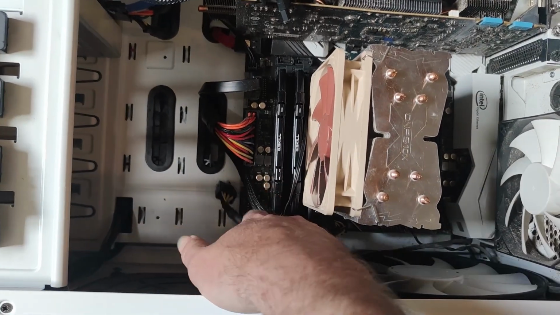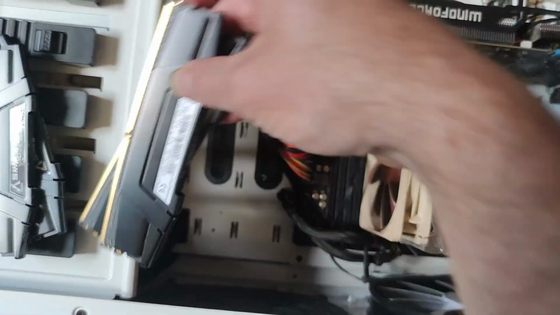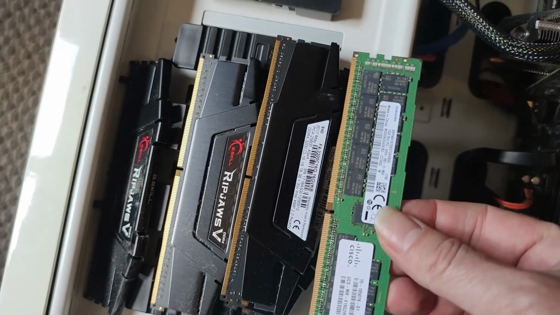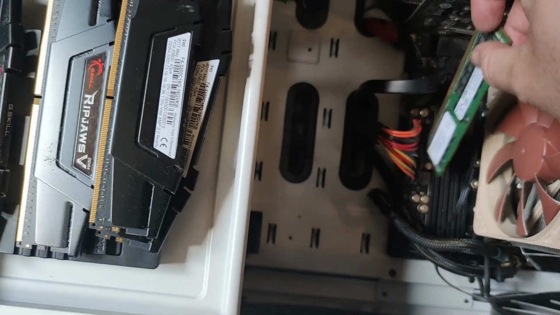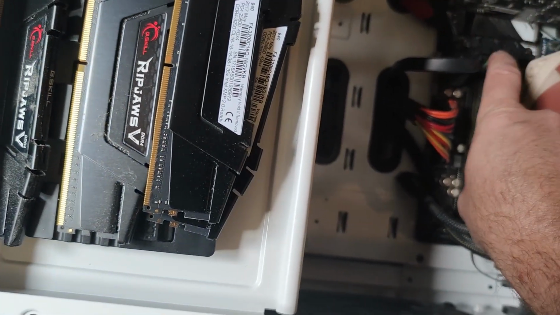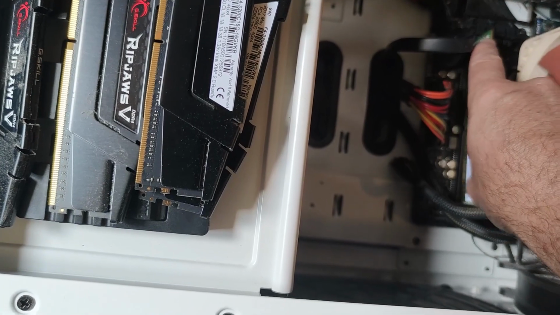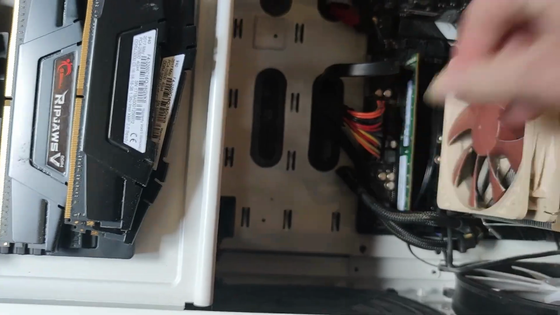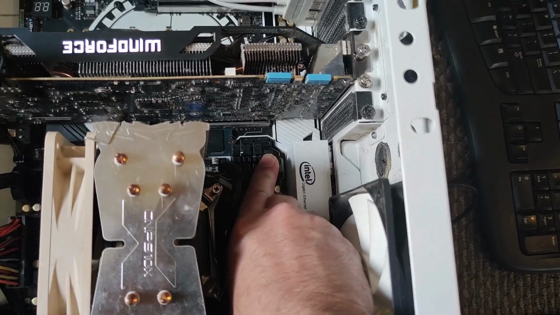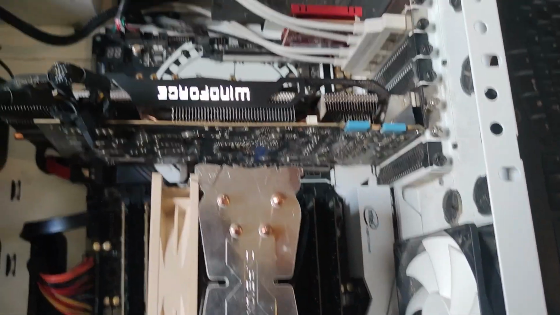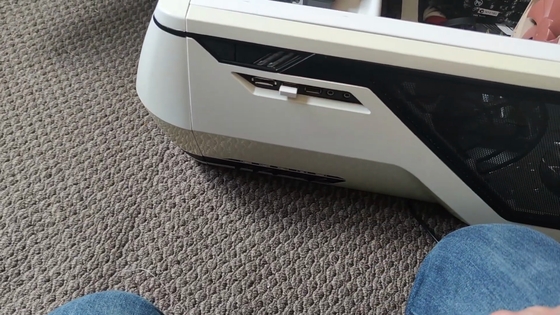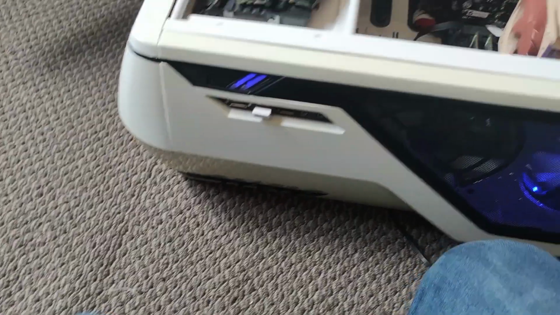Let's go in the outside slots. So 1, 2, 3, 4. Okay, so these don't quite look as sexy as the Ripjaws, but they should do the job. I said outside, didn't I? Quite nicely. Okay. 2, 3, and 4. And the moment of truth. Will it post? Oh, that one. There we go.